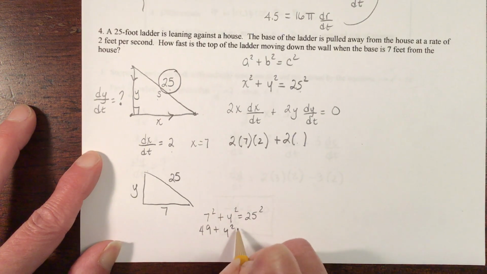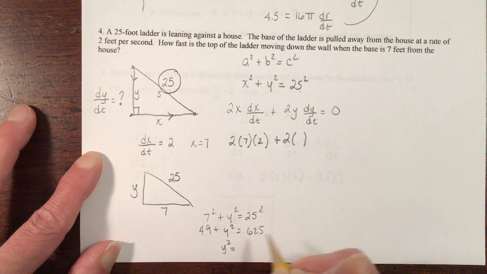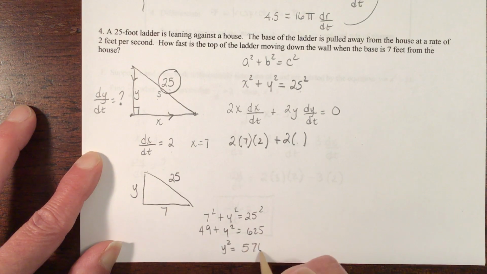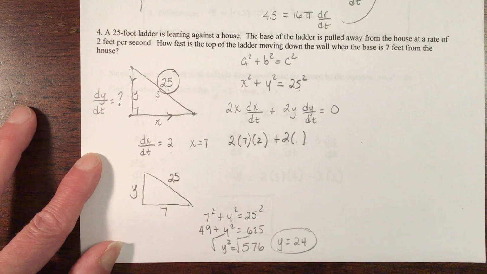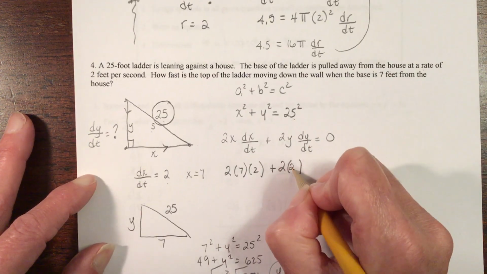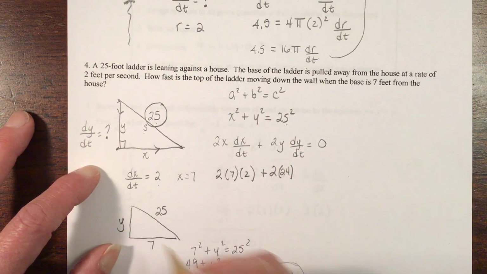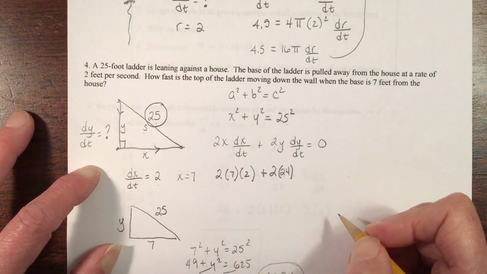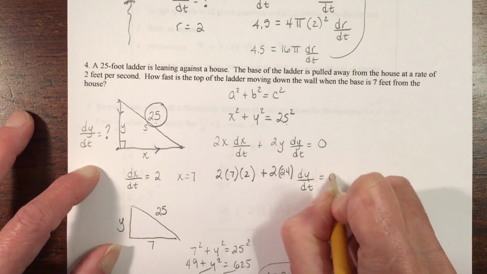49 plus y squared equals 625. y squared is going to be 576. And then take the square root, and y is going to be 24. Again, we don't care about the negative one because we're dealing with the length of something. So when x is 7, y is 24. As our problems become increasingly difficult, you're going to have to do a little bit more work to substitute your information in. dy/dt is what we're looking for.